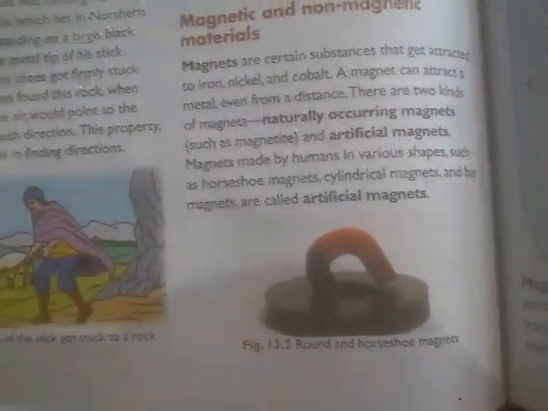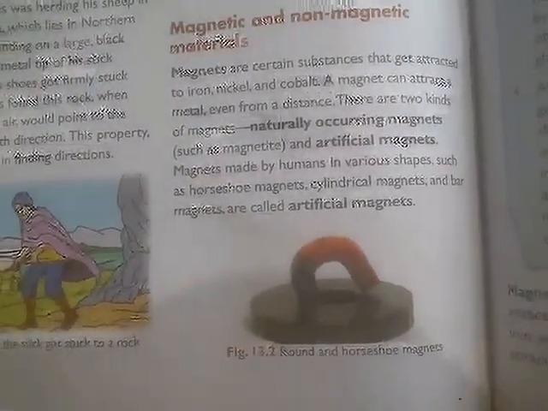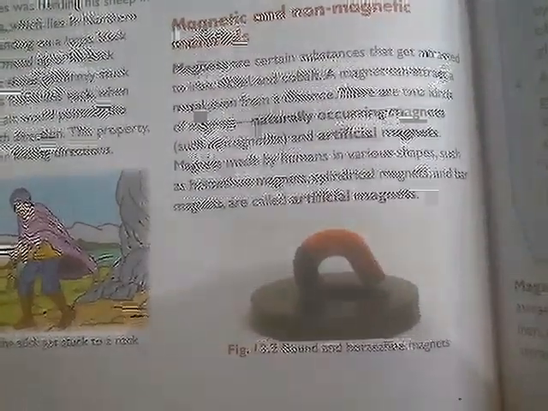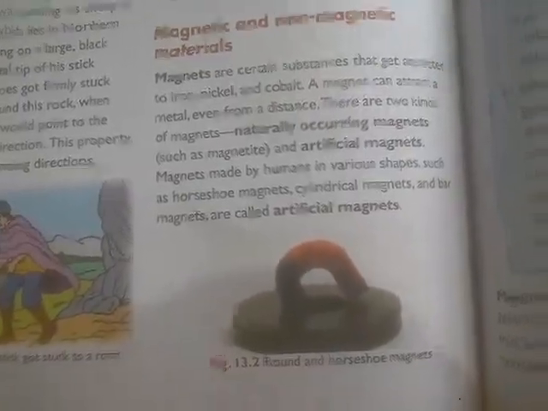Naturally occurring magnets are magnetite. We also have some artificial magnets, like we can see in the diagram out here. A horseshoe is shown, cylindrical magnets, and we also have a bar magnet. Now this is an example of magnetic material.